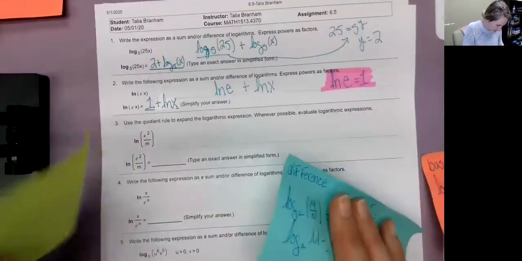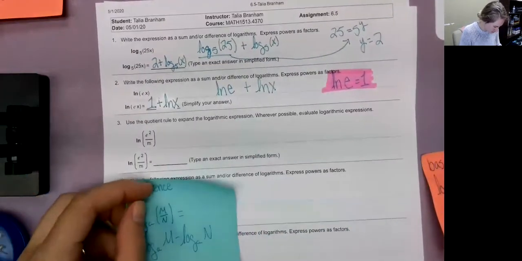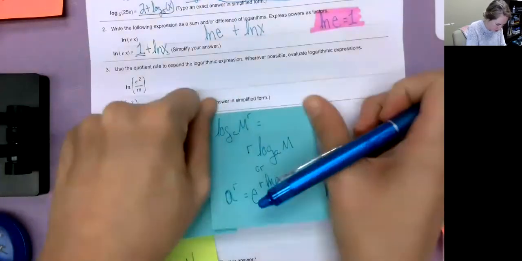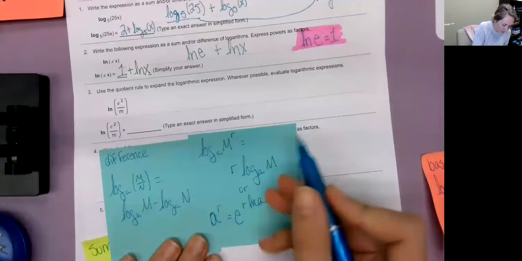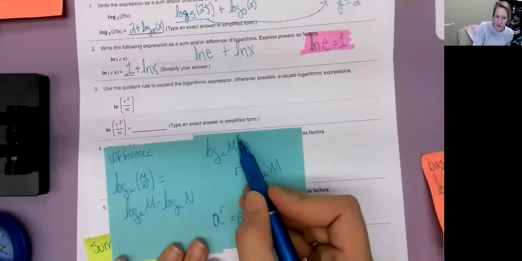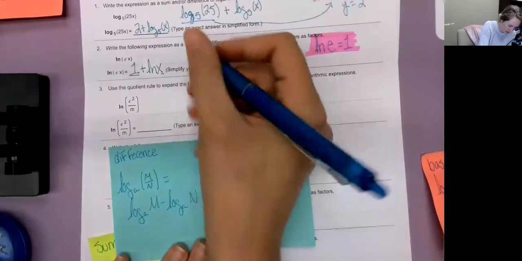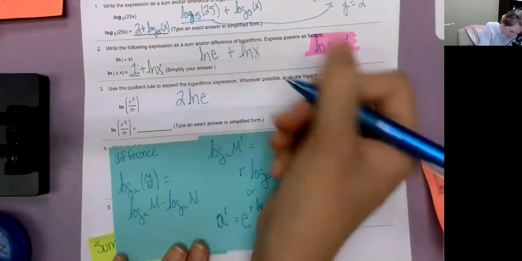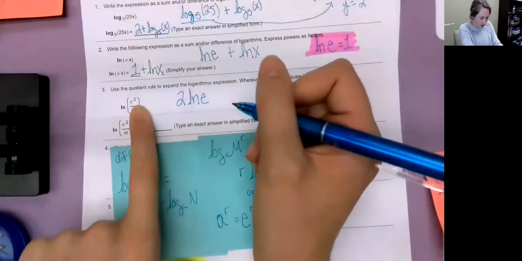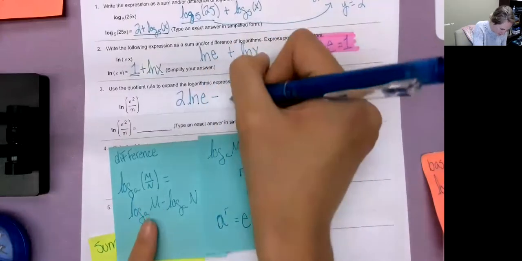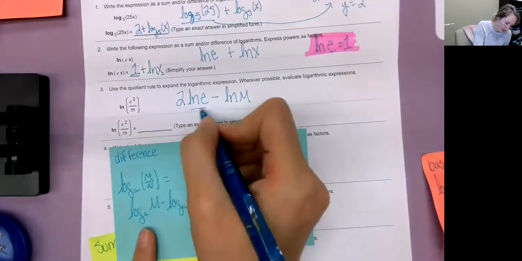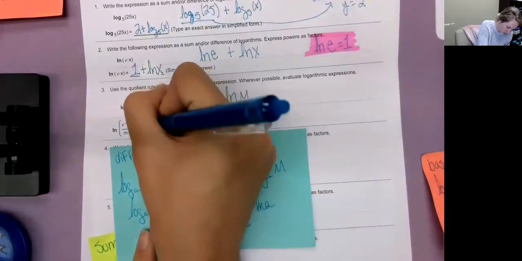So now looking at this problem, it's the division one, which is our difference, and there's an exponent, so we're going to use both of these. So when we have the exponent, it just means that it's going to go from here to the front. So we'd have 2 natural log of the natural number, and then top subtract bottom. So subtract the natural log of m. And right here, this is 1, so it's going to be 2 subtract the natural log of m.